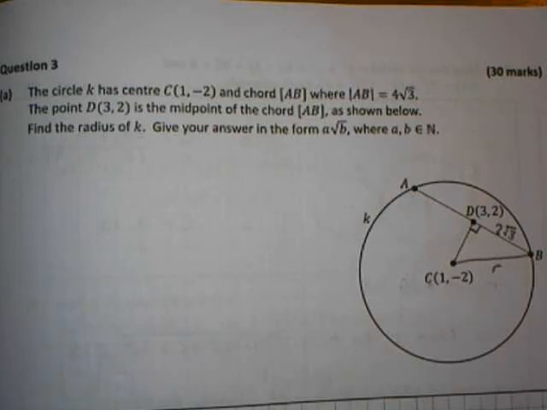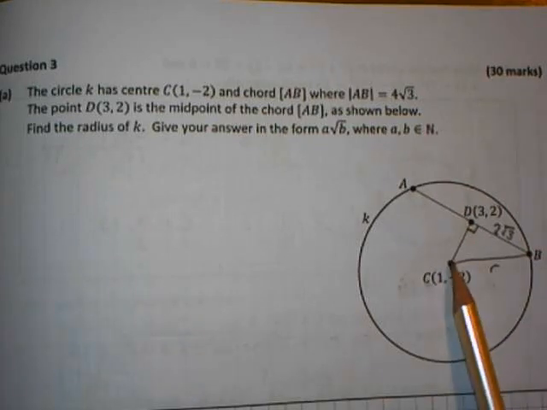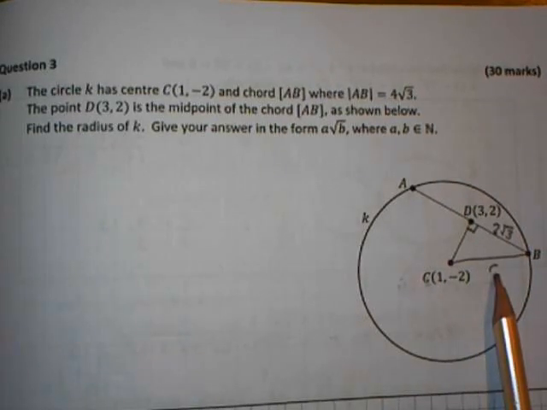Question 3. You need to work out the radius, and they haven't drawn any radiuses in for you. So the first thing is to draw a radius. If you're ever stuck with circles, then joining the centres of something is probably a good idea. So draw the radius in, there's the radius, that's what we need to work out.